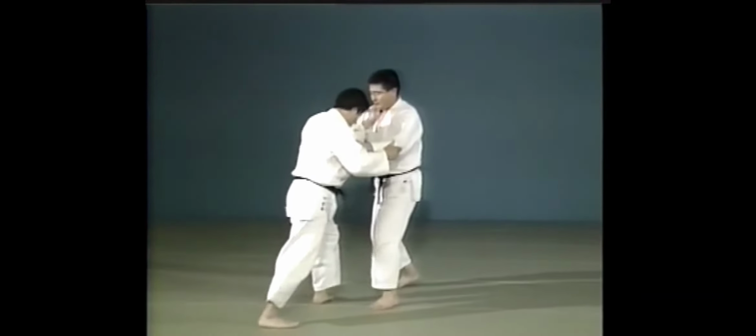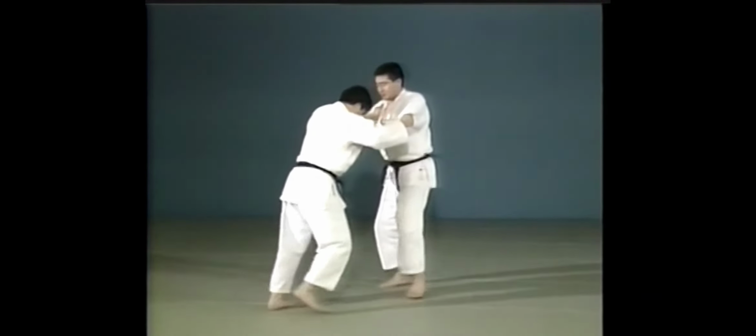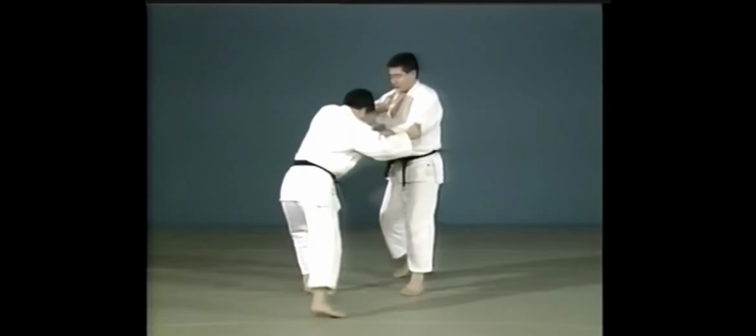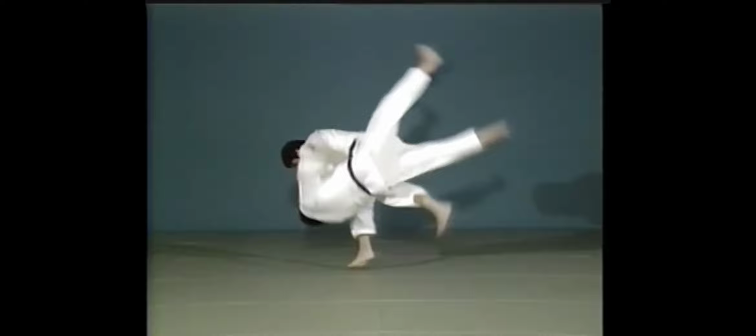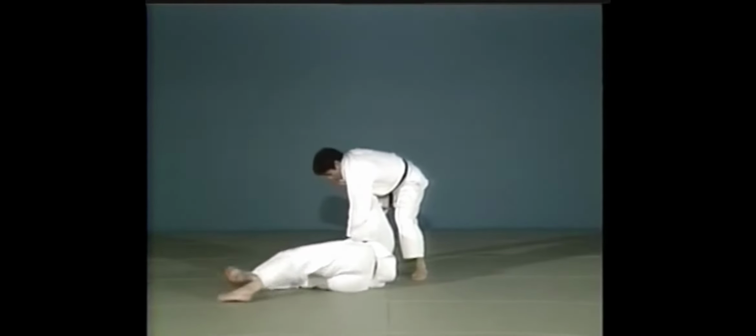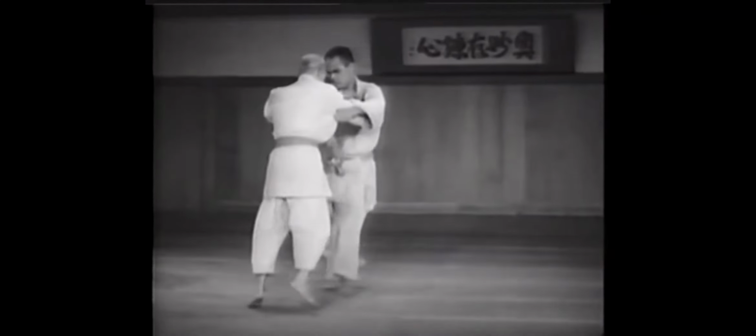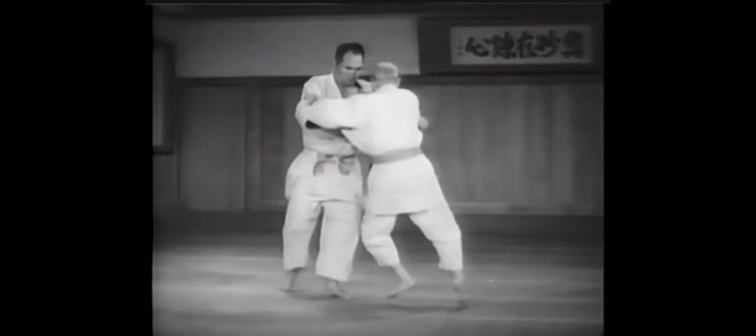Placing your leg near the lower abdomen of your opponent to use as an axis, you turn him around and throw. Oguruma was one of the favorite techniques of the 10th Dan, Kyuzo Mifune. He's captured the moment his opponent tries to step forward on his right foot.